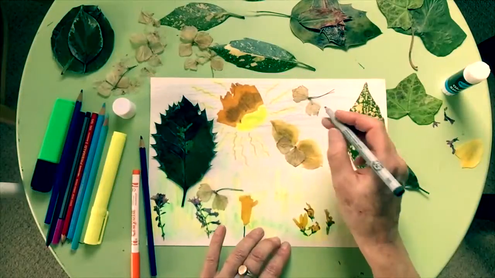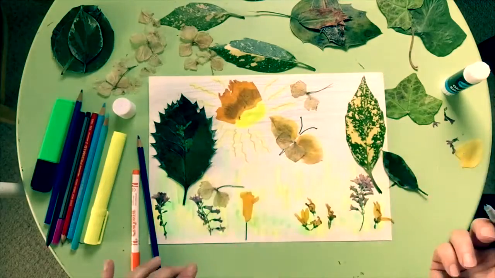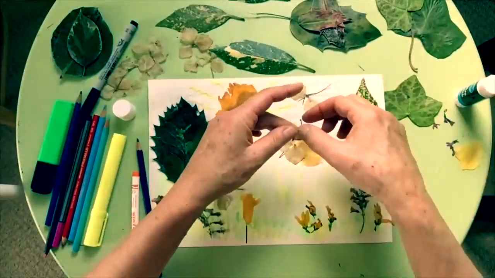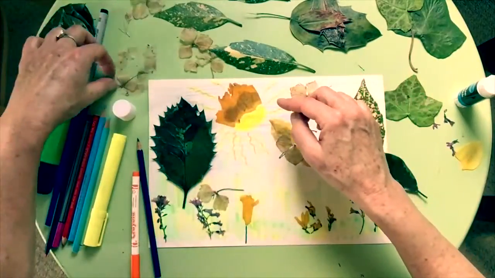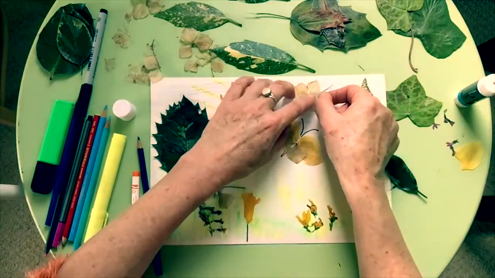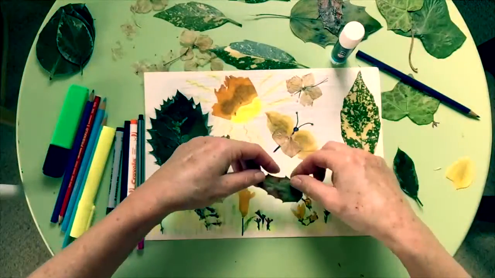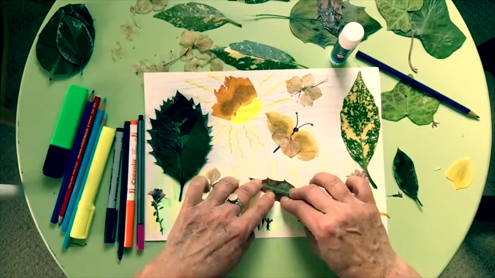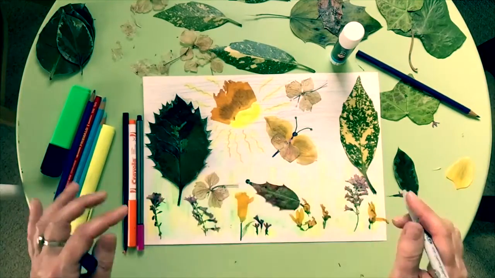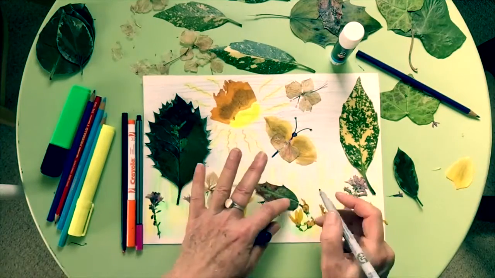So now I'm going to do the butterfly's antennae, and I'm going to make a nice little body there, and this is going to be my dragonfly. There we go, just sticking that nice lovely leaf down, and that's going to be the final dragonfly wing. Now, who's this little fella? I just think he looked a little bit like a hedgehog. Yes, I'm going to give him little feet here, and then I'm going to put some nice little spines on him.